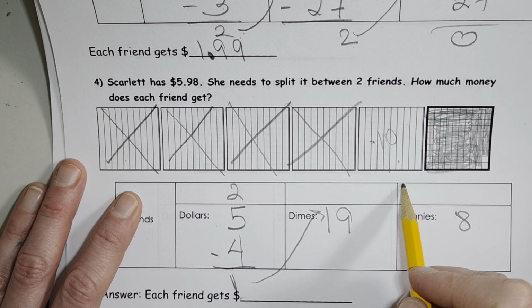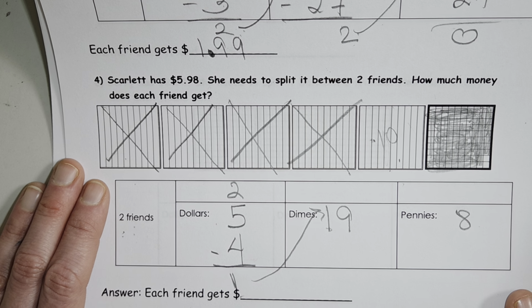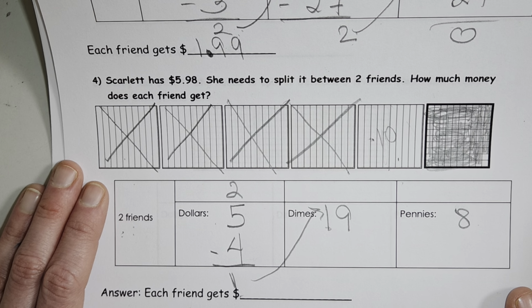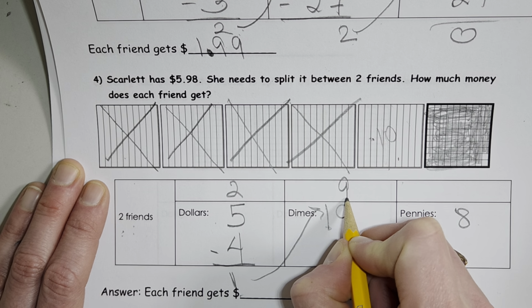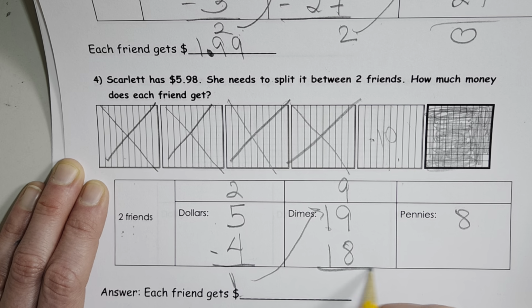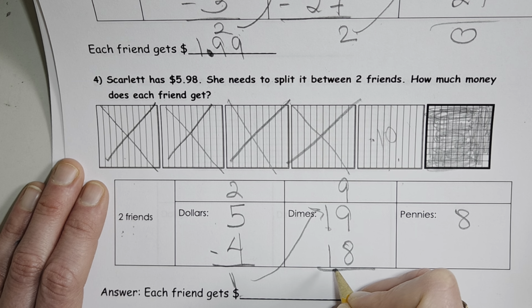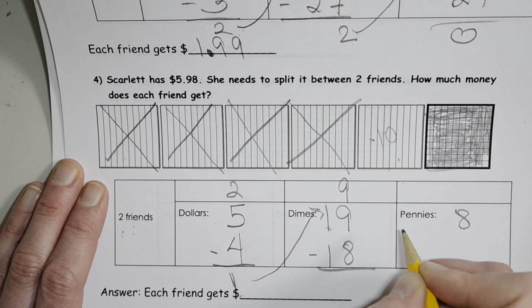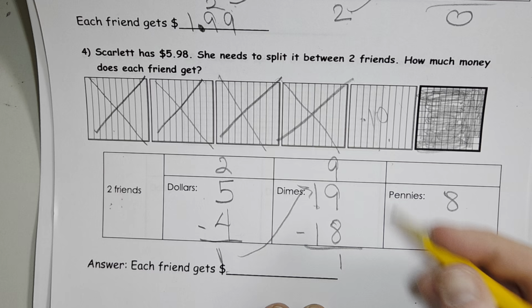So we're saying we have 19 dimes for 2 friends. 2 times what is 19? Nothing, but 2 times something gets us close to 19. I'm remembering that 2 times 9 gets us to 18. Okay, so let's see. How many do we have? 19 minus 18. We still have 1 dime left over.